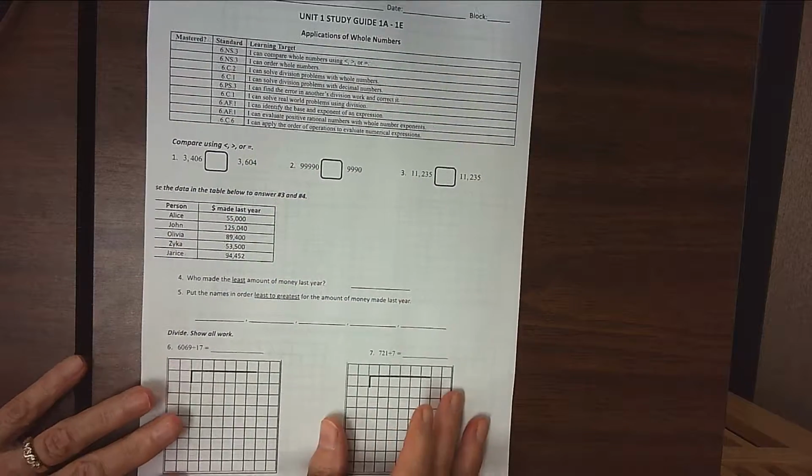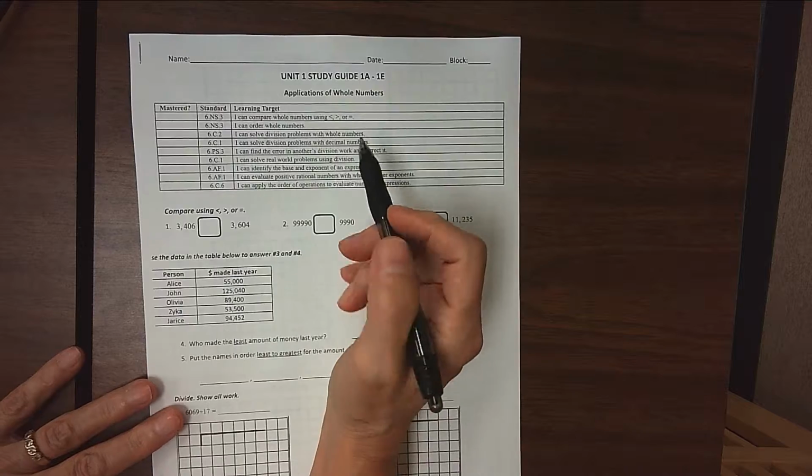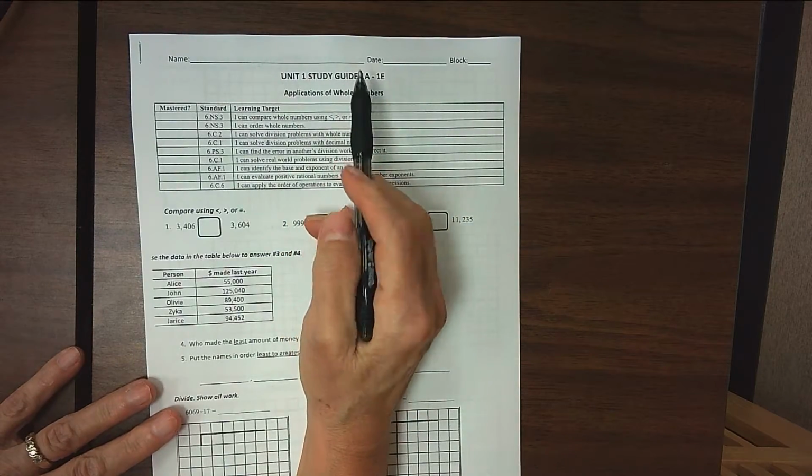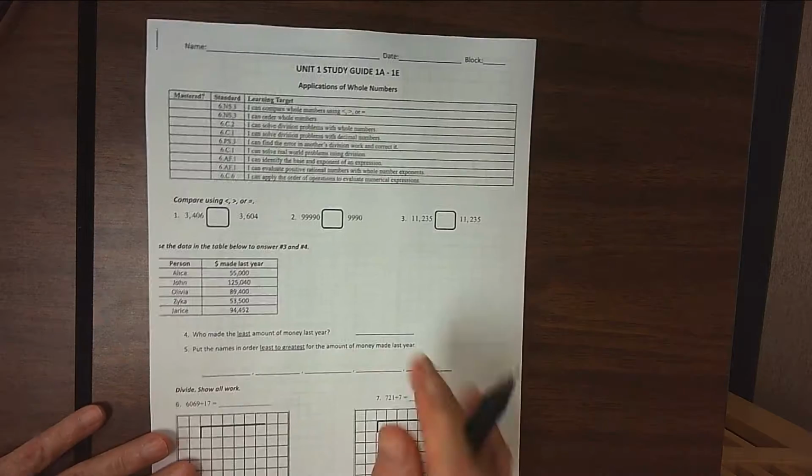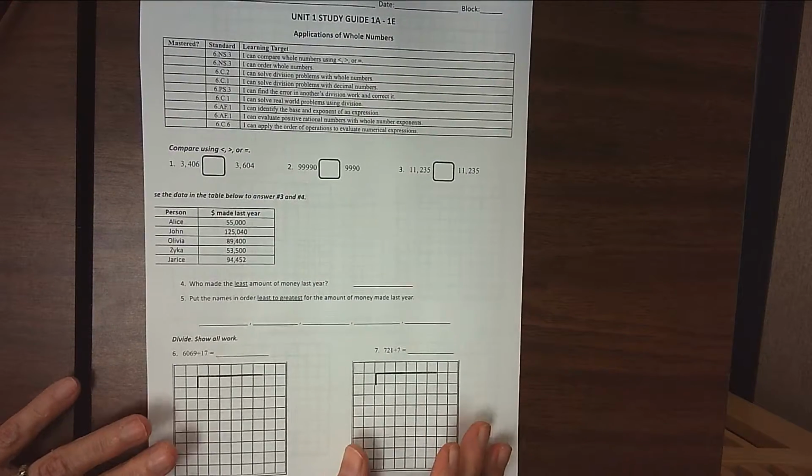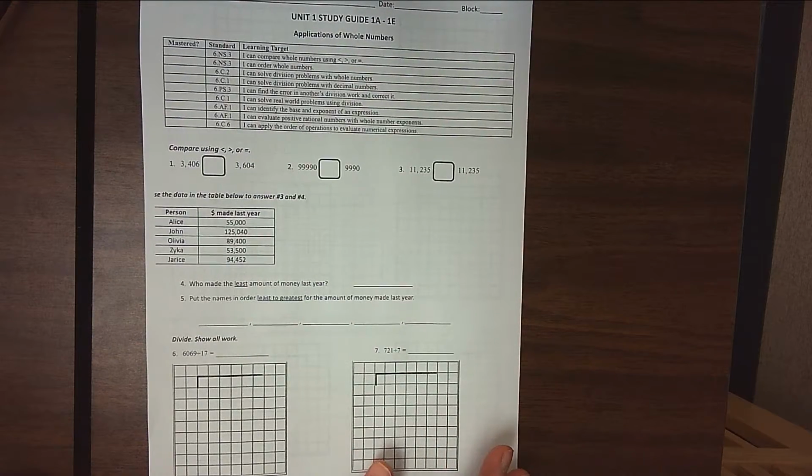Hi guys, this is a video answer key for your Unit 1 Study Guide 1A through 1E. So I'll be working each one of the problems out for you. If you've already checked and you know you have some of these right, you can fast forward past the ones that you have correct and just look at the ones that you need a little bit of review on.